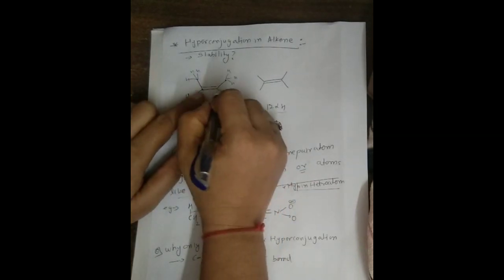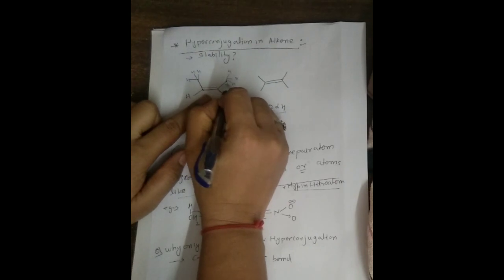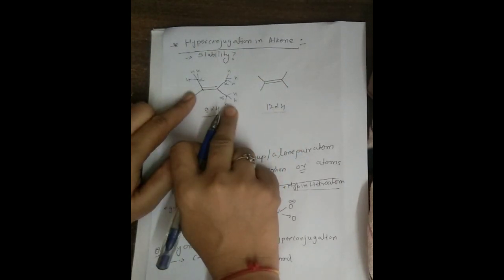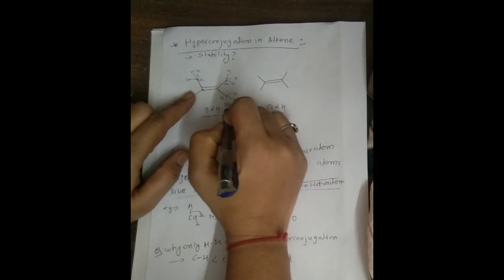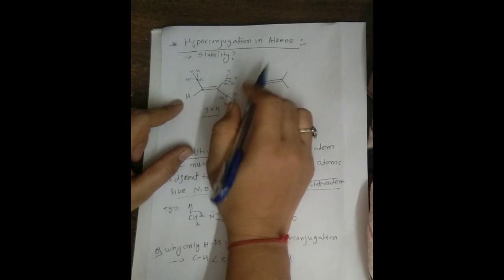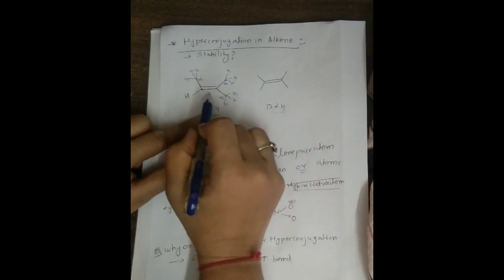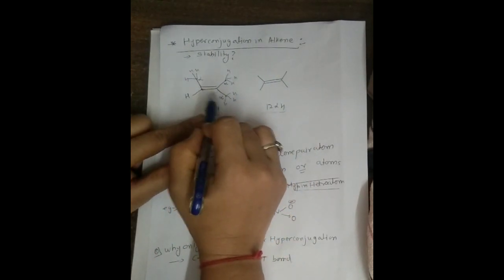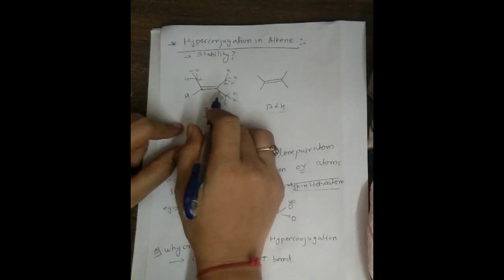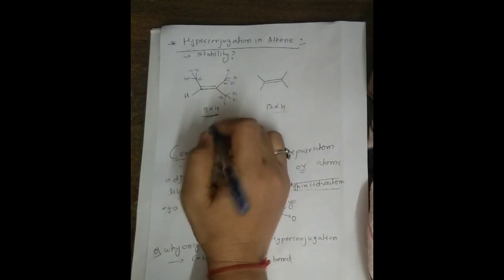This is the alpha carbon, this is alpha, and this one is also an alpha carbon atom, and the hydrogens attached to these alpha carbon atoms are 3 each, that is 9 alpha hydrogens, adjacent to the sp2 carbon of the alkene. So there are 9 alpha hydrogens, and the hyperconjugation happens like this.